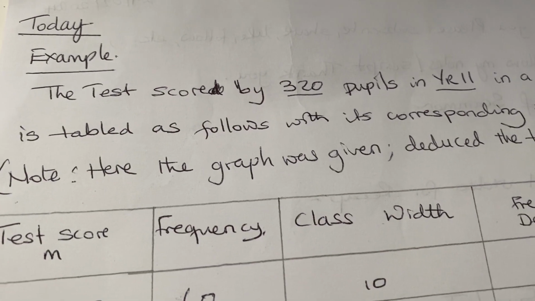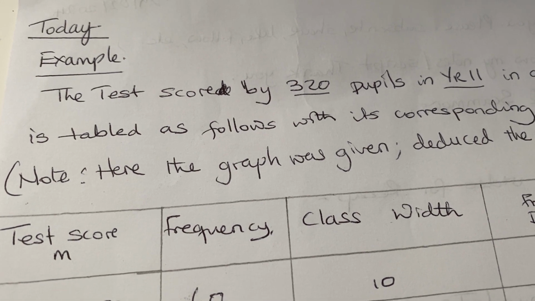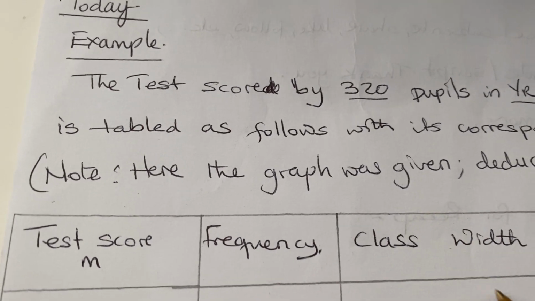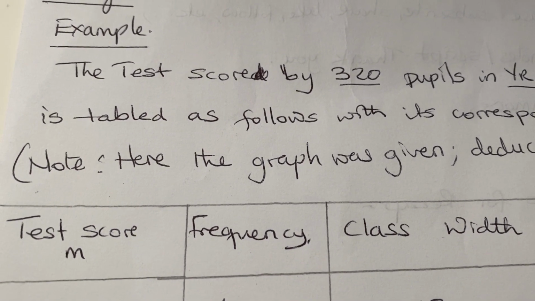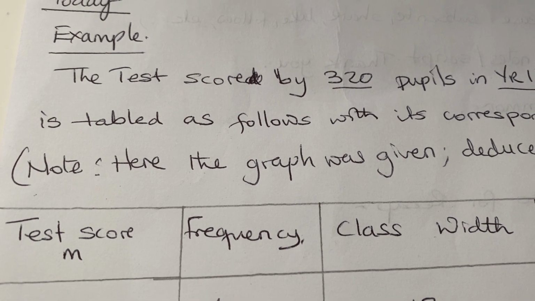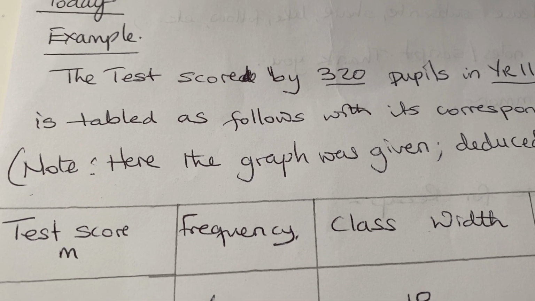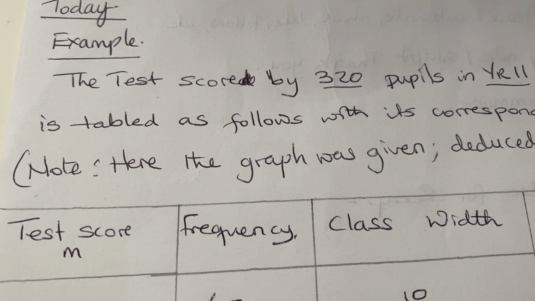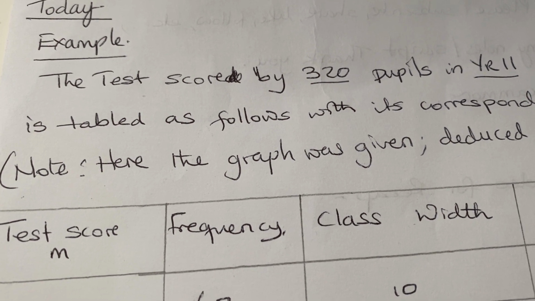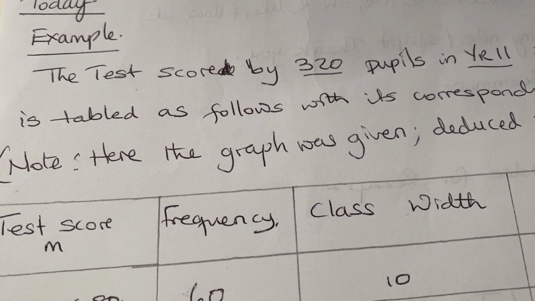This is another question. Last lesson we saw a sample space that was odd. Now 220 is even. So if I want to find the median and I find half of 320, I'm going to get an even number. If I find 1/4 of 320, I'll get an even number. And if I find 3/4 of 320, I'll get an even number.